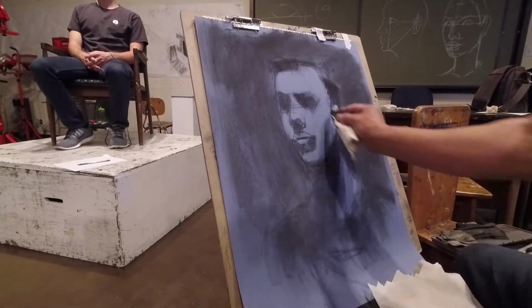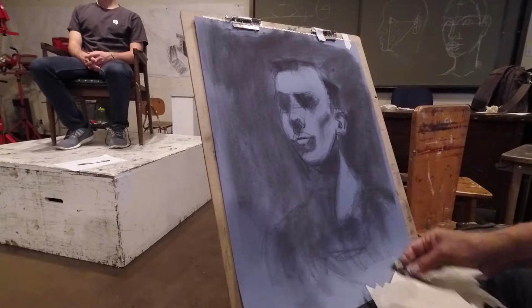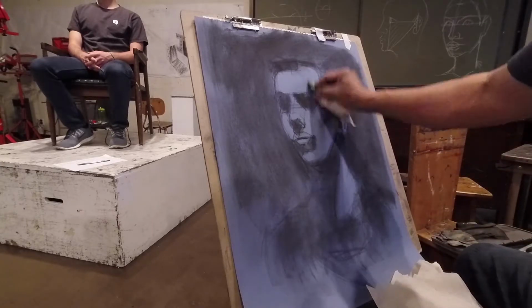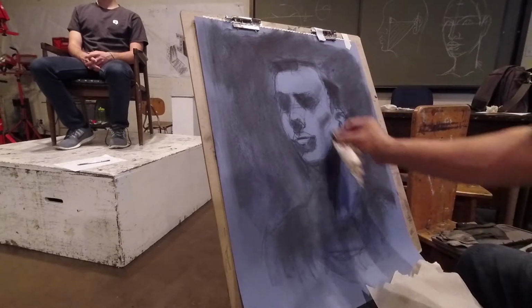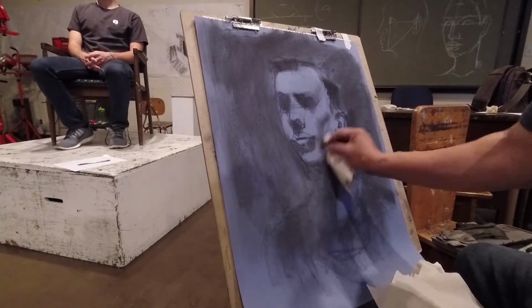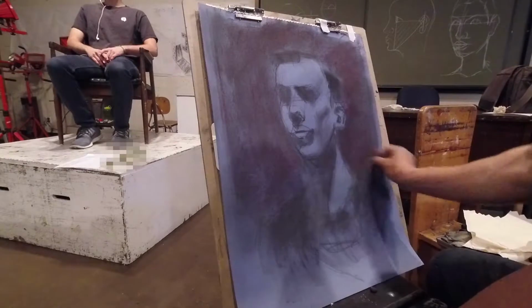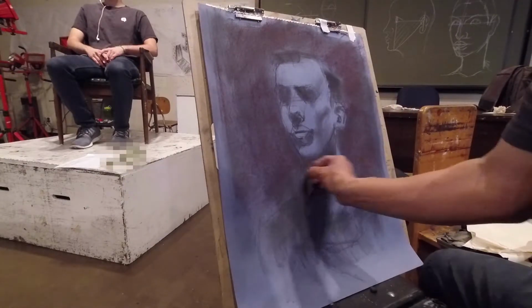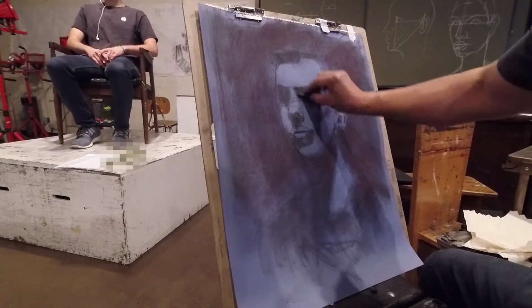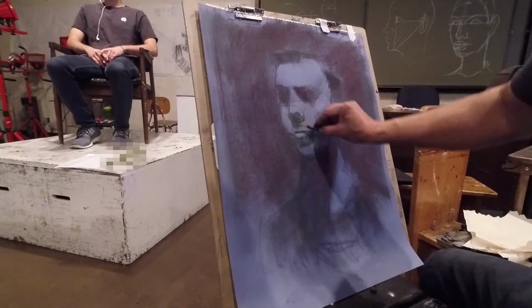Okay, now I'm done with the under drawing, just giving a little bit of shadows here. So I have to go outside to spray. Then we give a little bit of primary colors for all the shadow side.